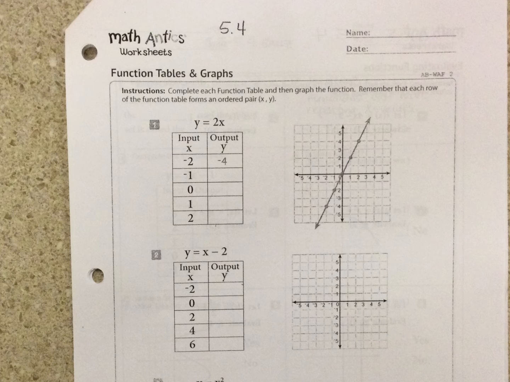On this page, you need to finish filling in the table. I'm going to go ahead and just give you a few numbers to help you out. So you'll just need to do these 2 on that table.